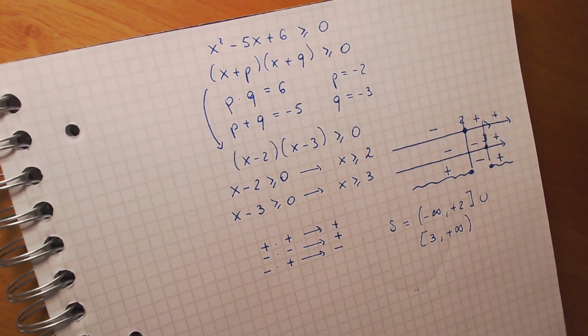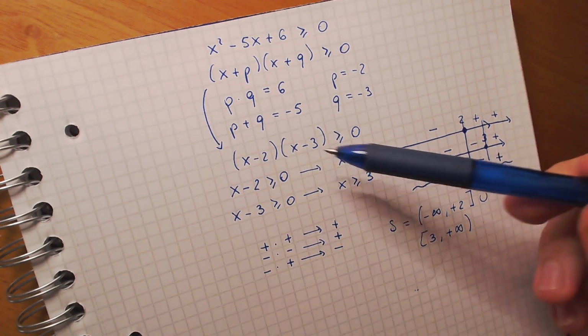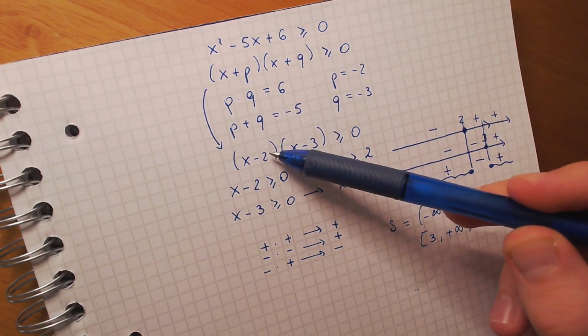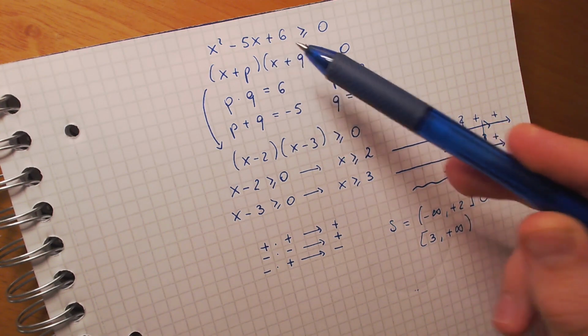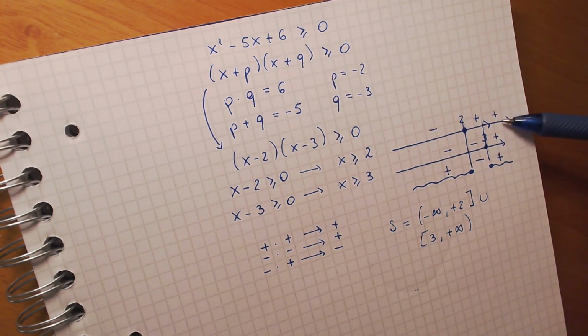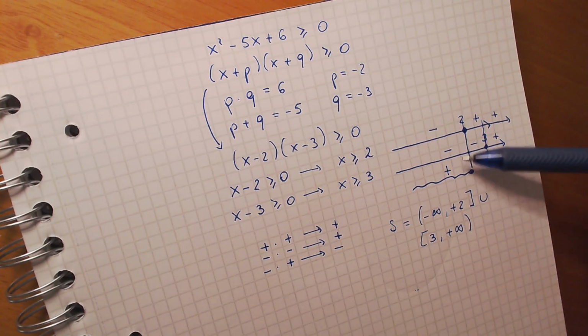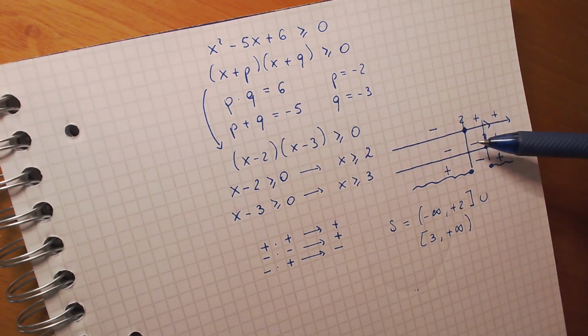Okay, so to sum up, we studied the product, the sign of these two terms. After factorizing the polynomial, we saw that the sign of the two terms is as we drew here, and then we consider the product of the two terms, taking into account the fact that the sign changes.